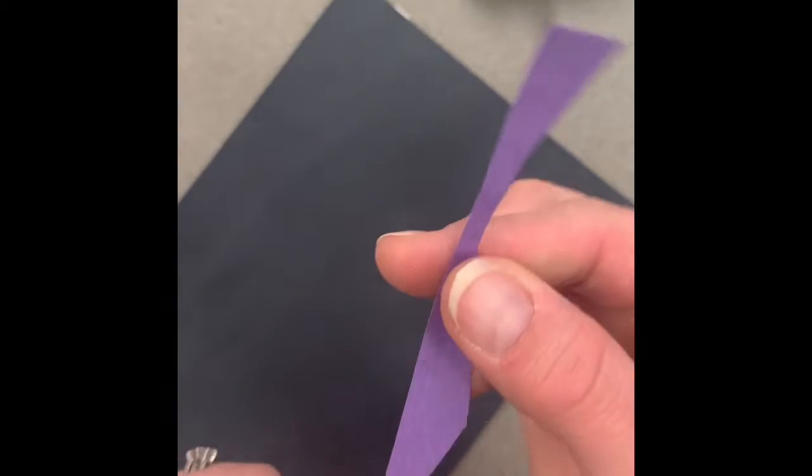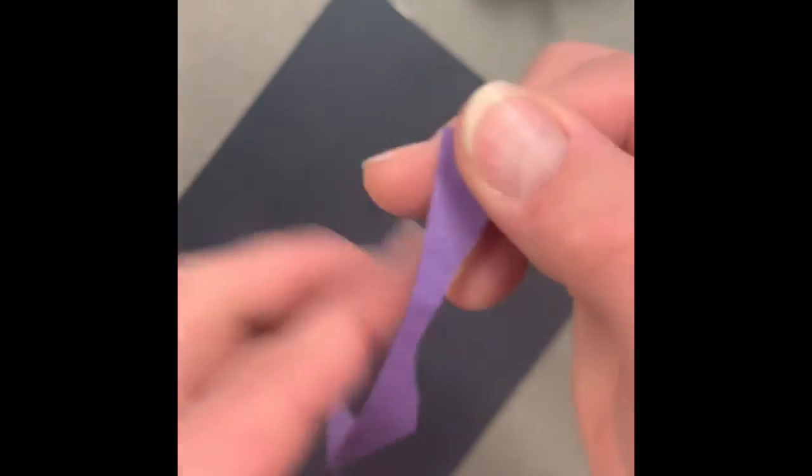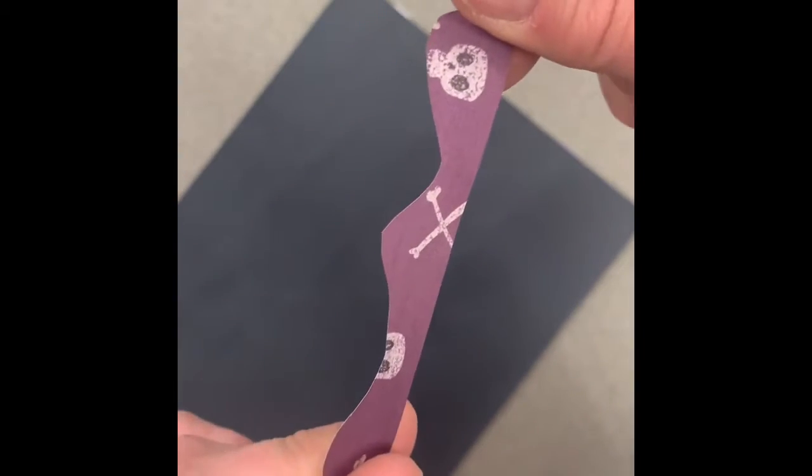If one side's straight, it's not a wavy line. You have to cut both sides, have to be wavy. Same with a zigzag line. So for instance, this is not a zigzag line because both sides of the line have to be zigzag. This is not a wavy line. Both sides have to be wavy.